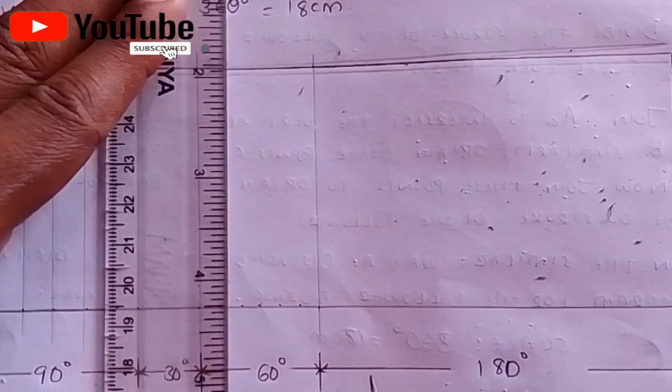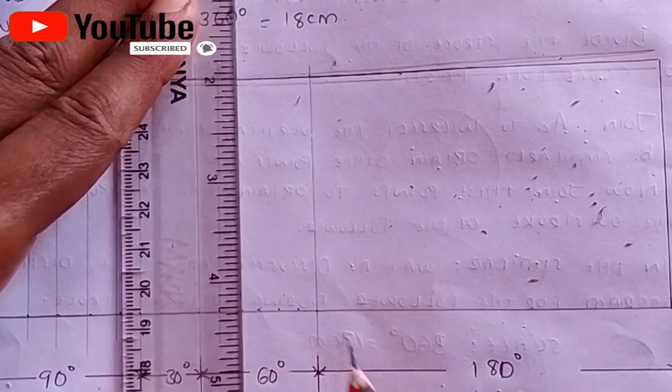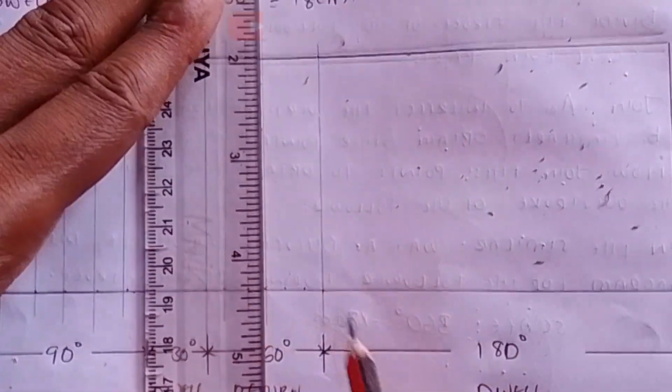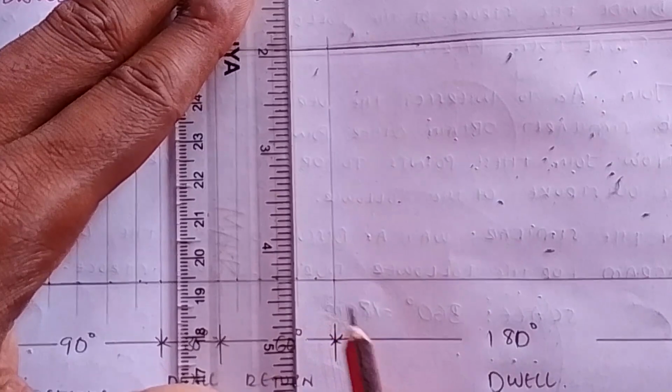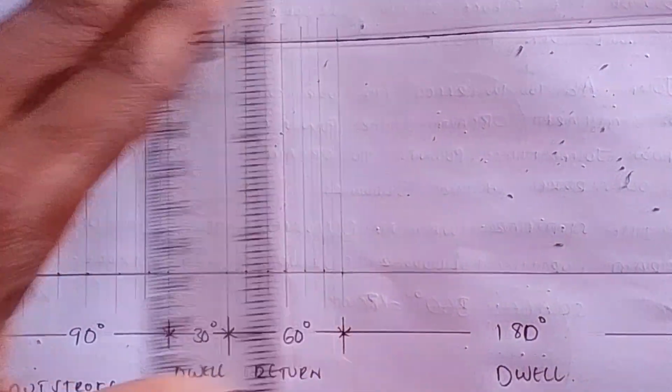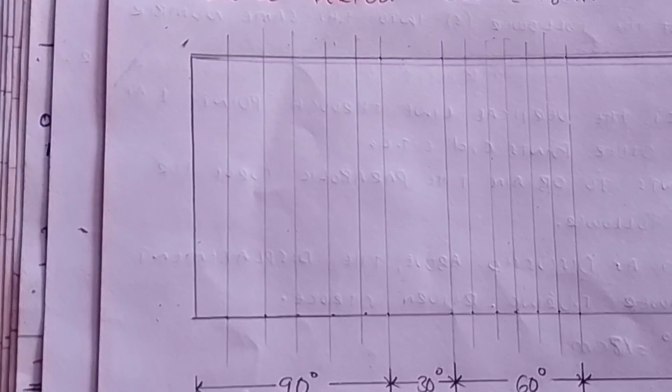Again, stand here, draw vertical lines like that, draw another vertical line like that. As you can see very well, we have been able to establish all these things.